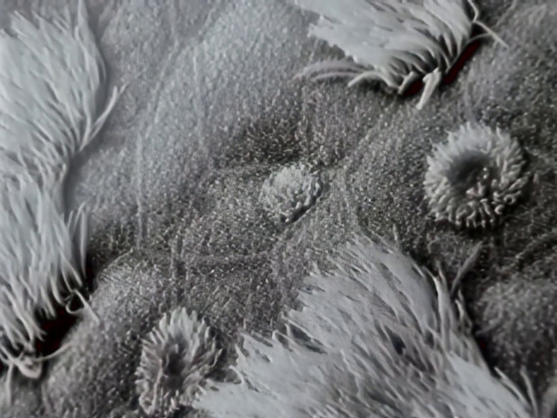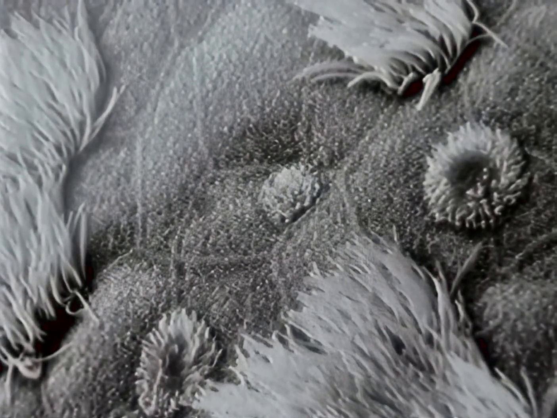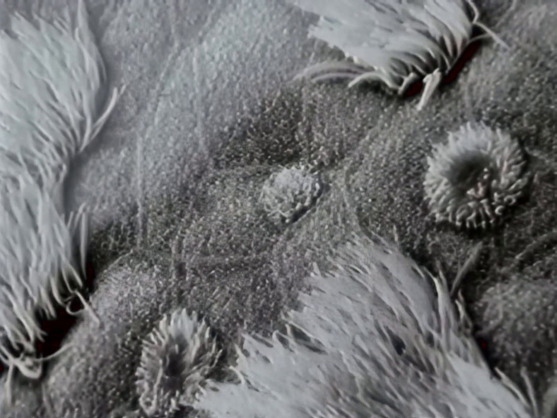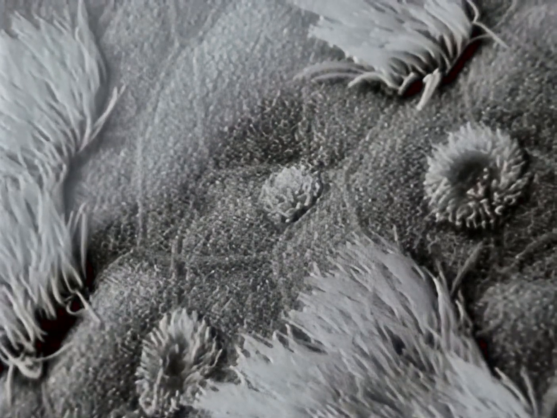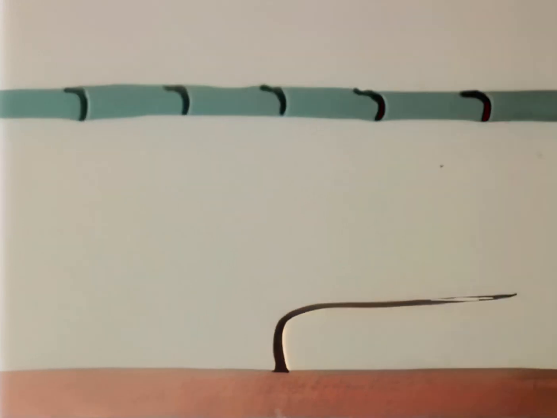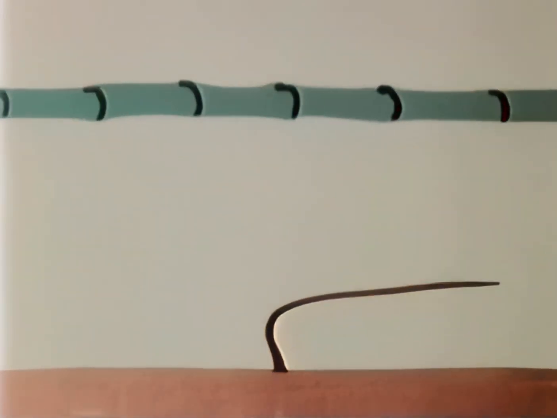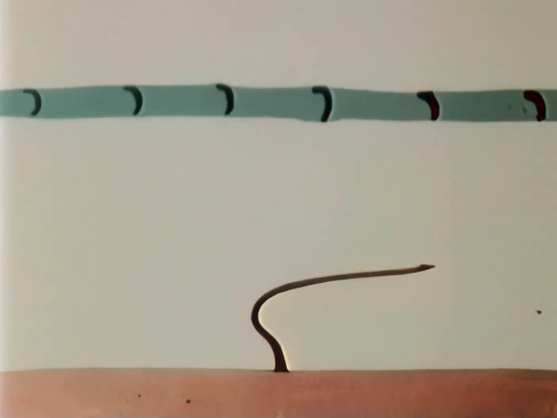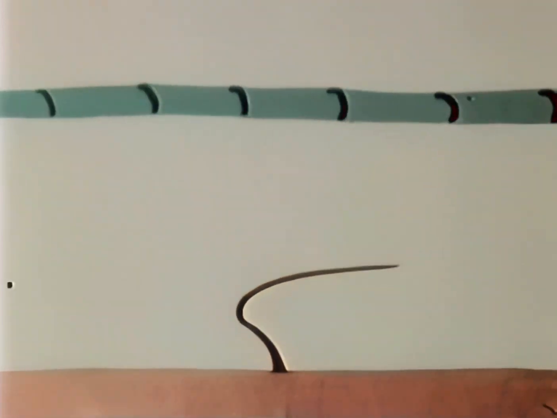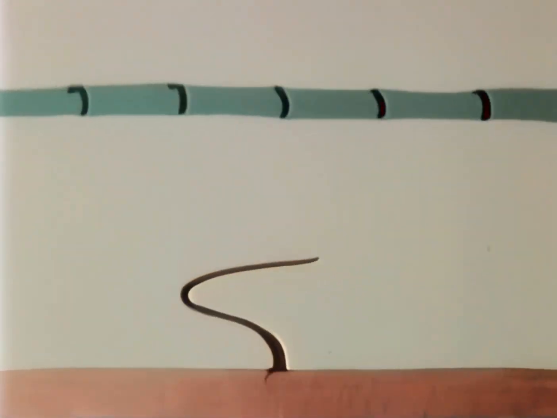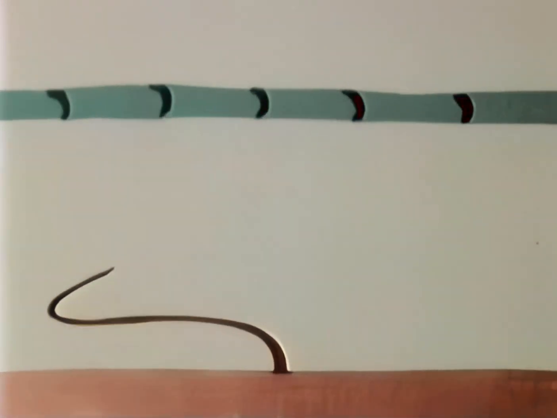Here is a scanning electron micrograph of the surface of the rat nasal epithelium to show the cilia, which look like clusters of tentacles. Now we shall see how they work. This animated diagram represents, in a simplified way, the beating of a single cilium. Notice that it is straight on the forward or effector stroke and contacts the mucus blanket, and then bends down for the return or recovery stroke.